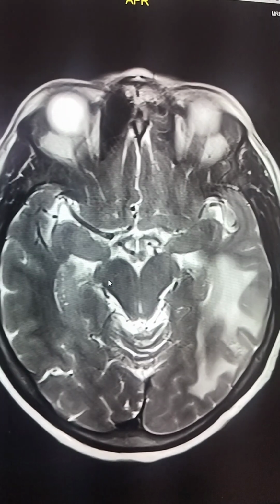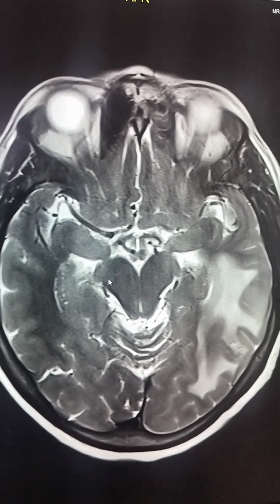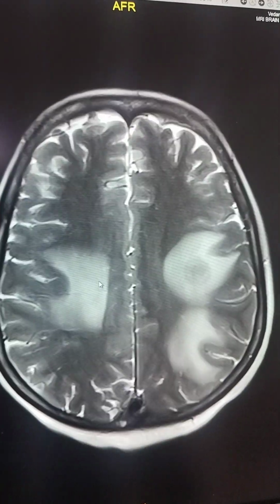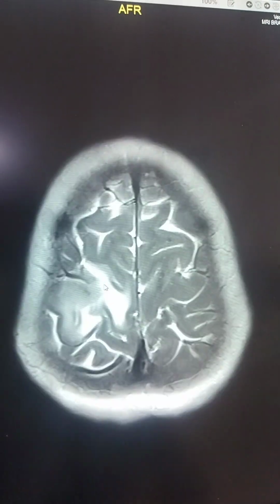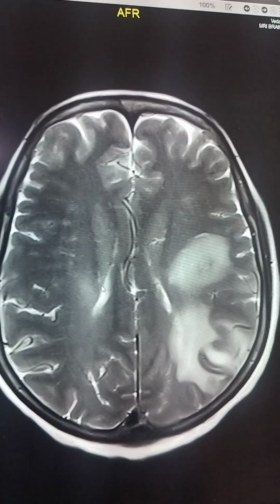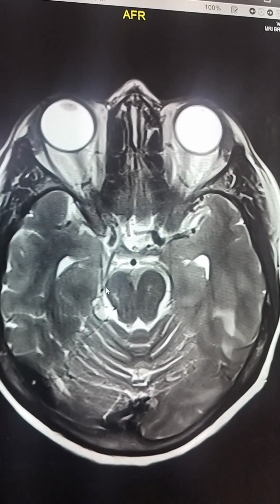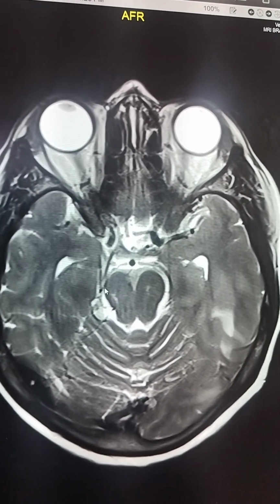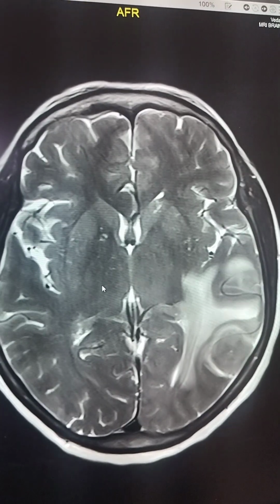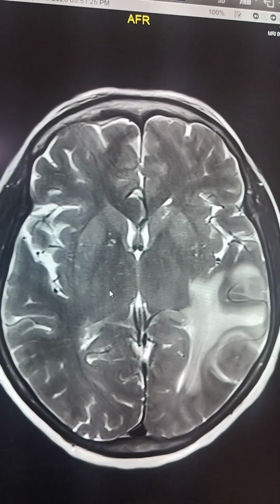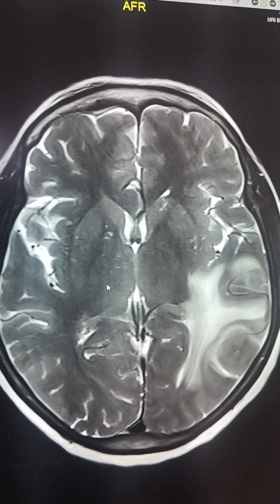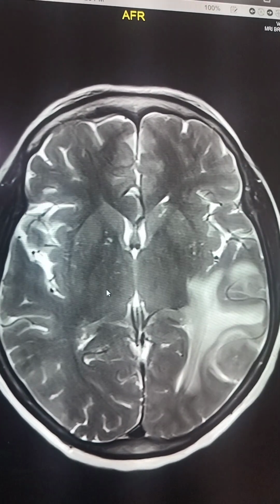Now our second question is, what is the number of the lesions? We see one large lesion in the right high parietal region, and there are multiple lesions in the left temporo-parietal region, with the largest lesion being this one. So this is a multifocal intra-axial lesion, isn't it?